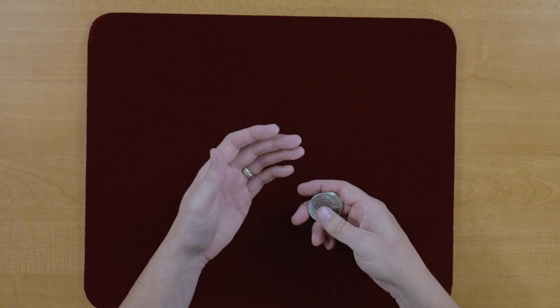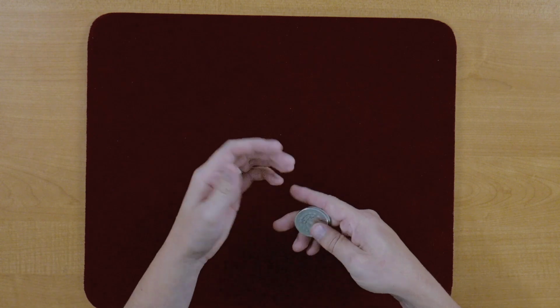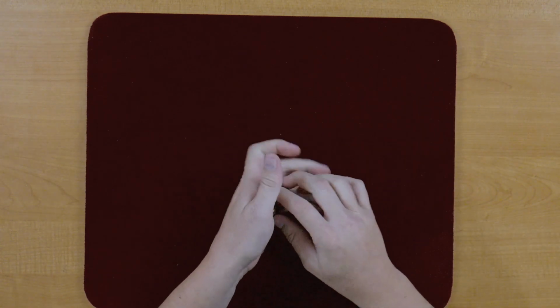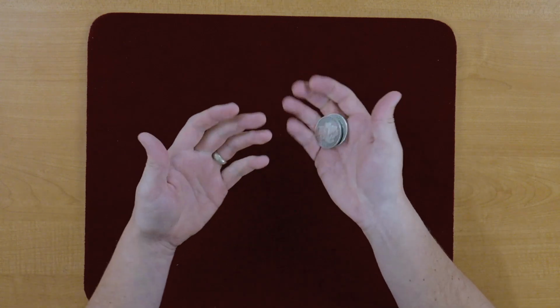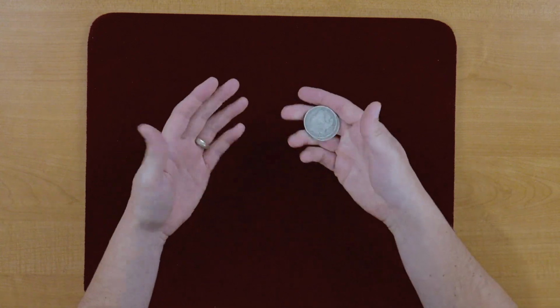So the first coin is silent, but count in your head. 1, 2, 3. And just do that over and over. This is a great move to do on the couch. Just put a pillow on your lap.